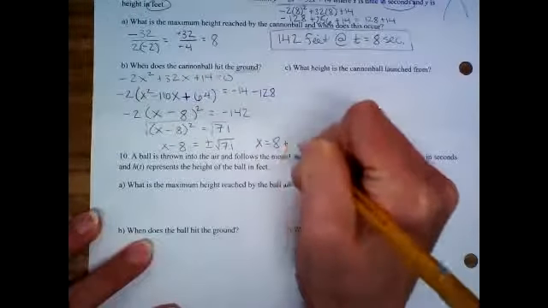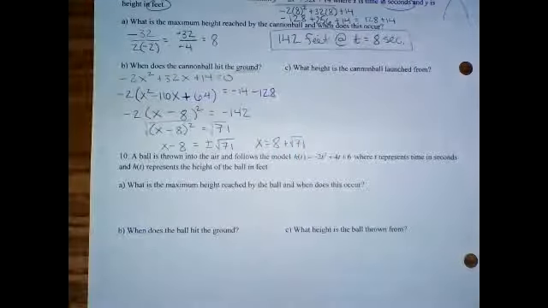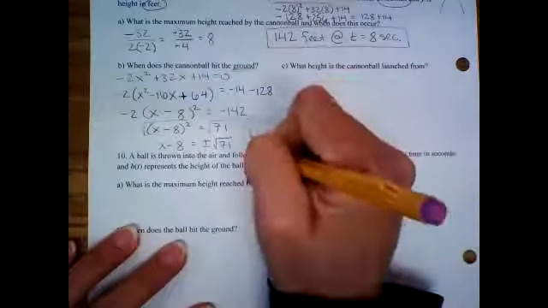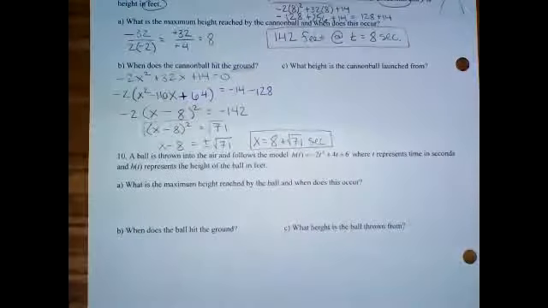Now, I'm just going to write 8 plus square root of 71. I don't want the minus because x is time and we don't have negative seconds. So it's 8 plus square root of 71 seconds. Again, that's about as hard as I can make it.